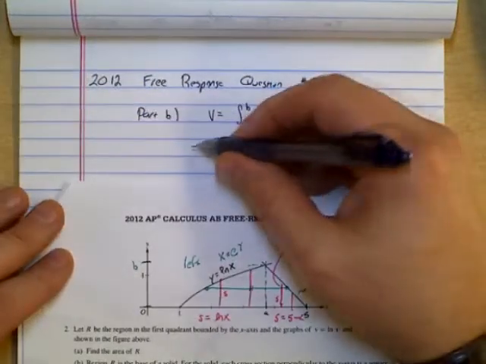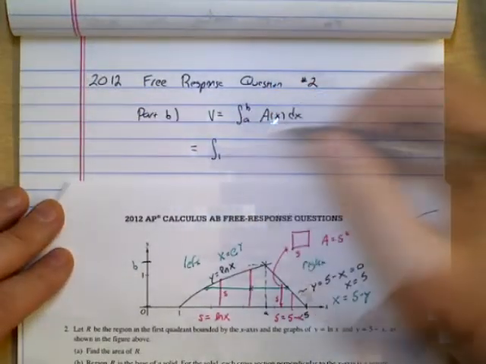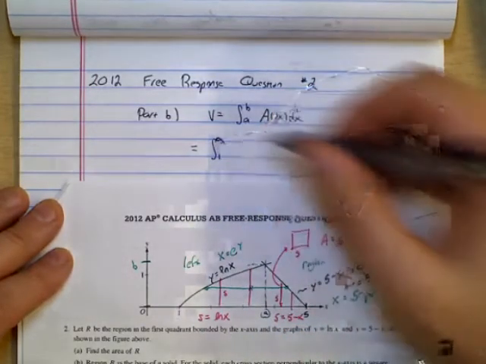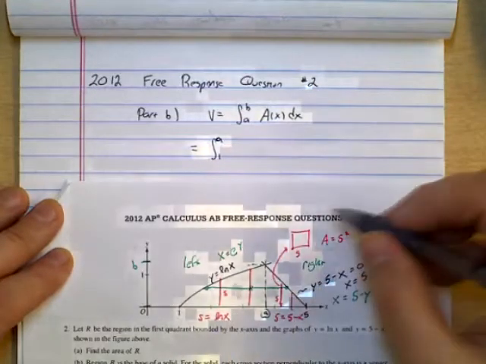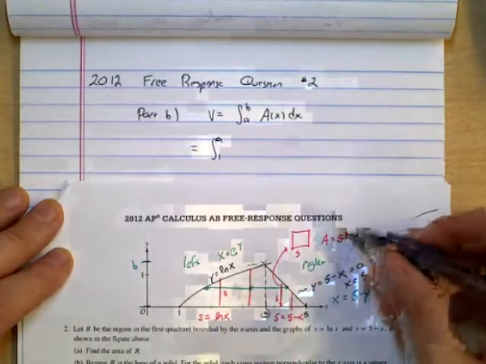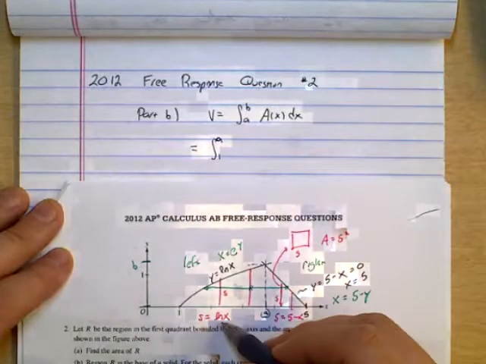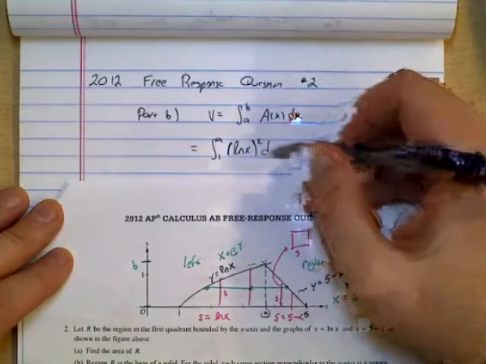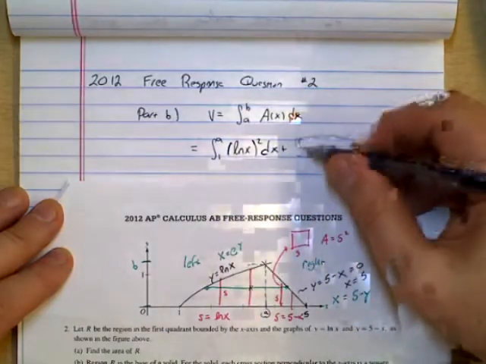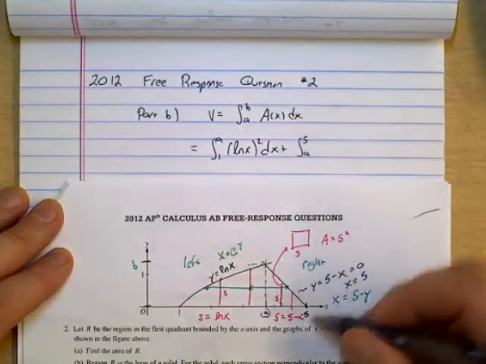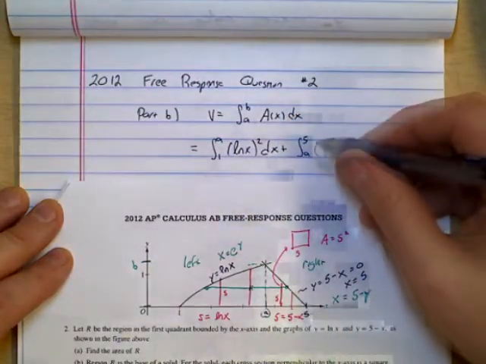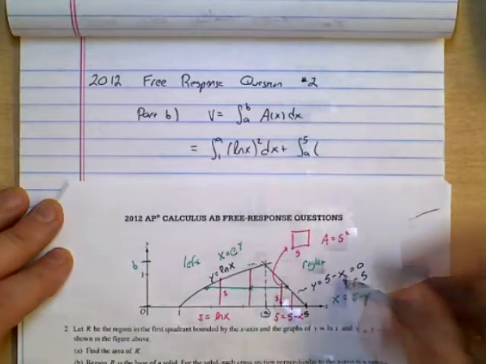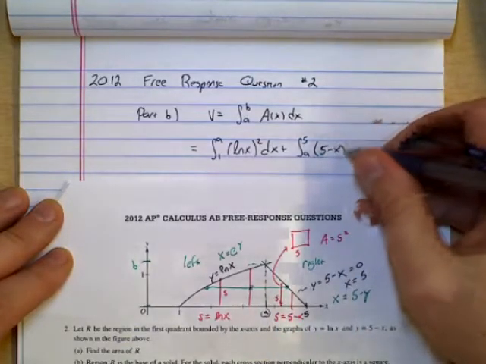So for us, that's going to be the integral from 1 to a, and let's call this still a for now, and that area of x is equal to s squared, where s is equal to ln of x. So that area is going to be ln of x squared dx. And then as we go from a to the other intersect point 5, now the length of the side of the square s is 5 minus x. So 5 minus x squared dx.